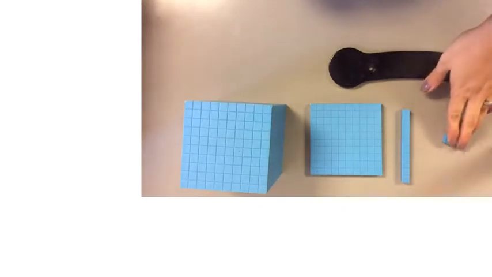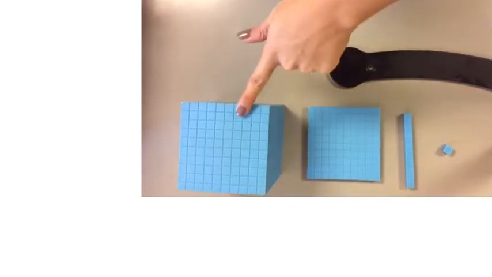We're going to start by first reviewing place value. So if you take a look, we have place value blocks here. This is worth 1, this is worth 10, this is worth 100, and this is worth 1,000.